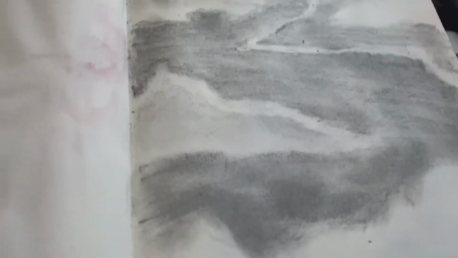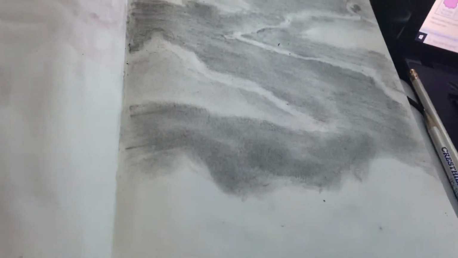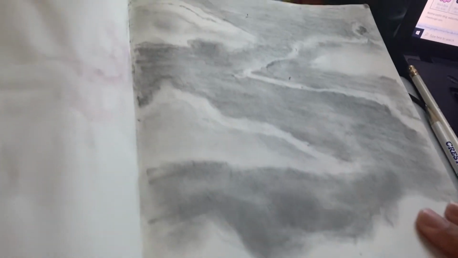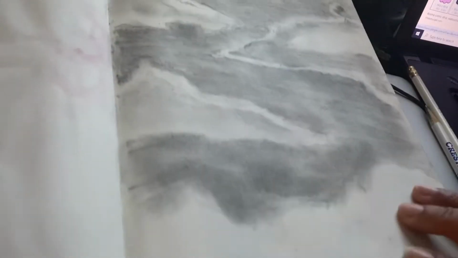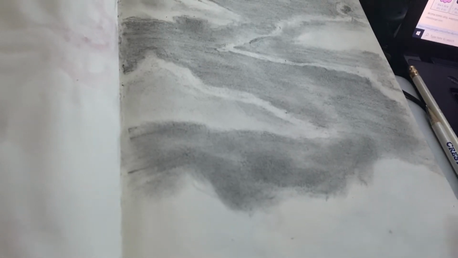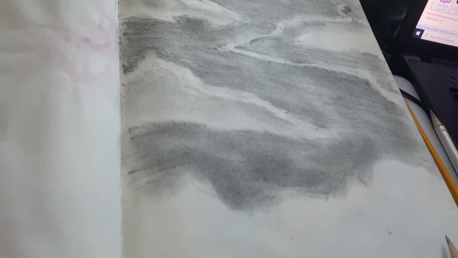Okay, let's see here. Okay, so we're going to get the bottom cloud in right here, and then you can have your whole picture done with the atmosphere and the value showing with the bottom of the cloud right here. So make sure you get some darker areas in here.